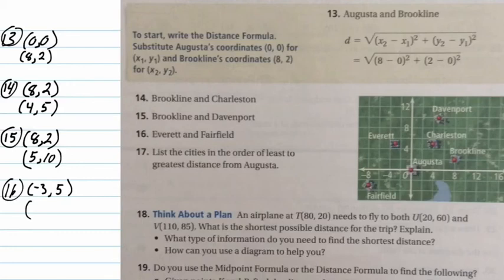Fairfield, -8, -3. Number 17. Last one. List the cities in order of least to greatest distance from Augusta.